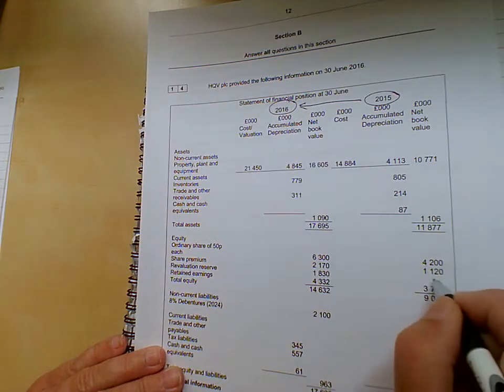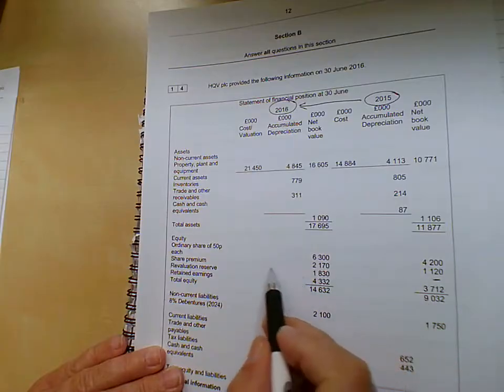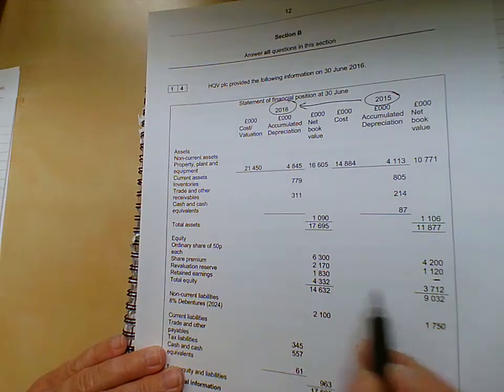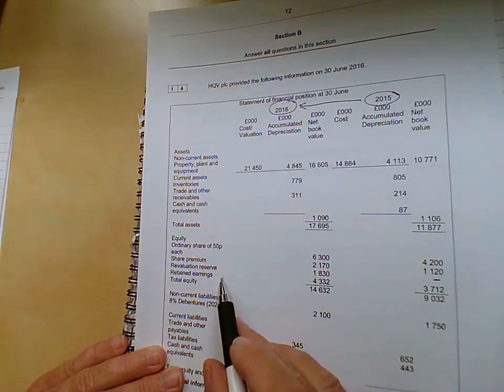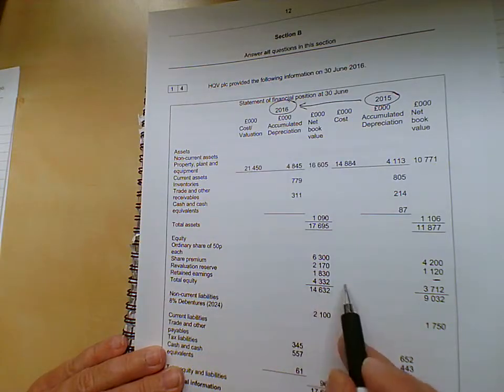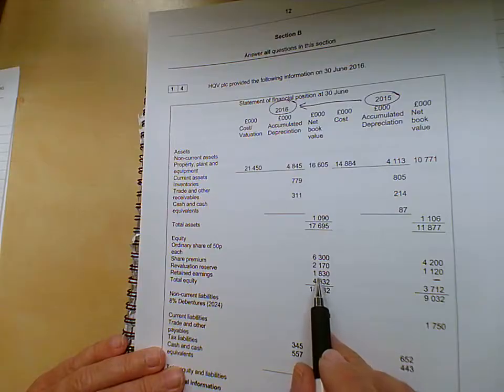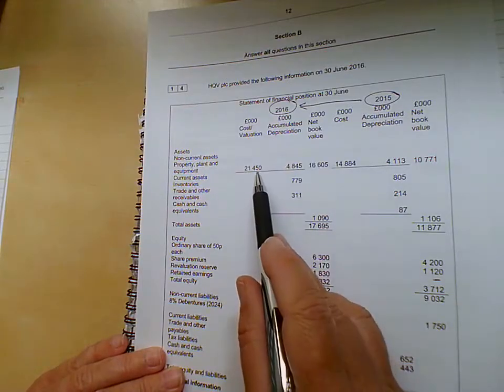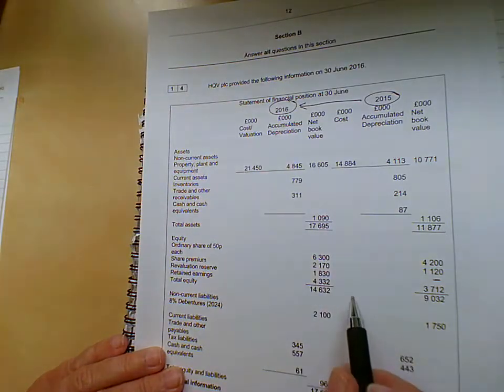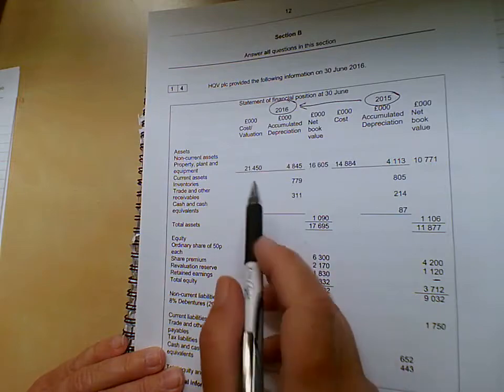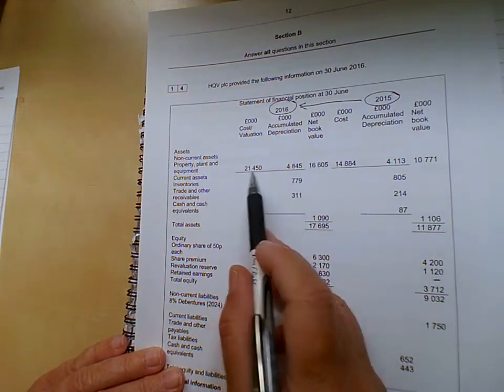Another thing to be aware of here, there's no little dash there, but we've got a revaluation reserve that's crept in. And you might be thinking to yourself, well, how is that going to affect the cash flow? Because the revaluation reserve is just down in the equity, no cash has changed hands. But if you remember the double entry for that, we will have debited the non-current assets at cost and credited this revaluation reserve. So often we're going to be trying to find a missing figure.